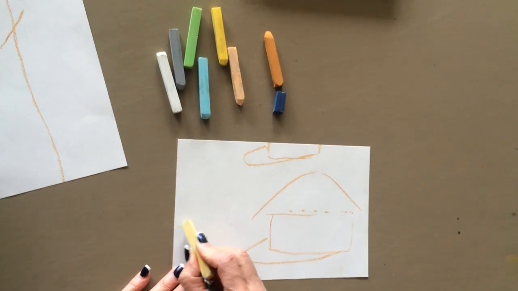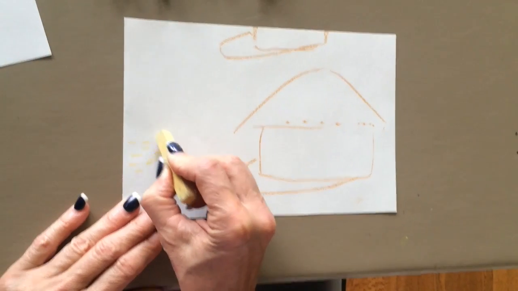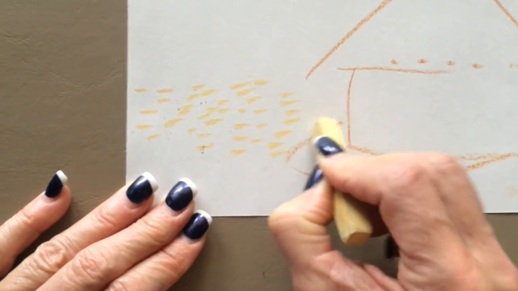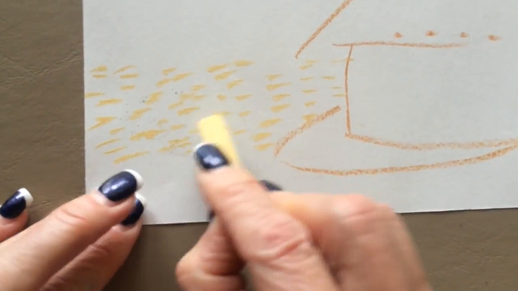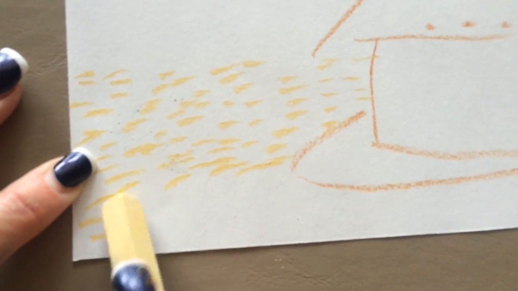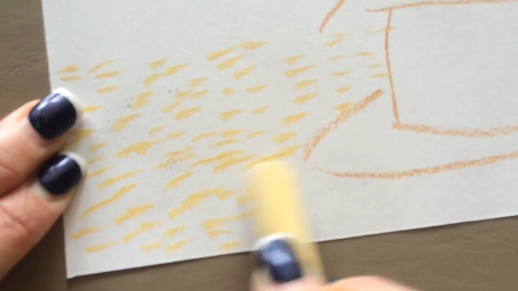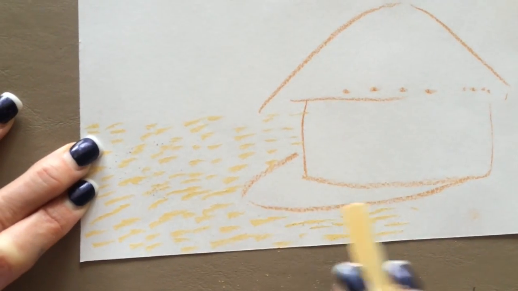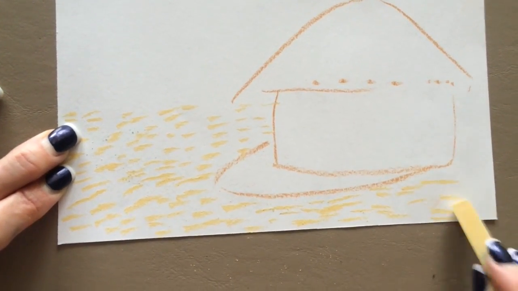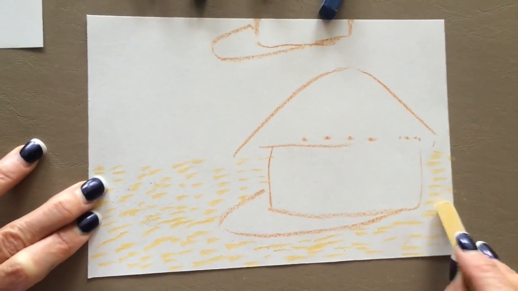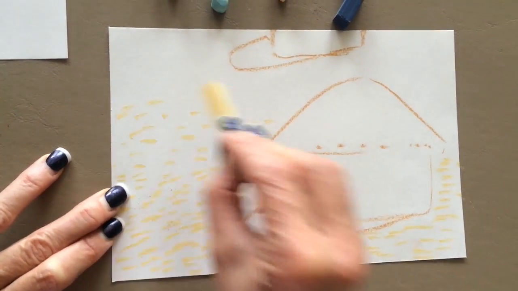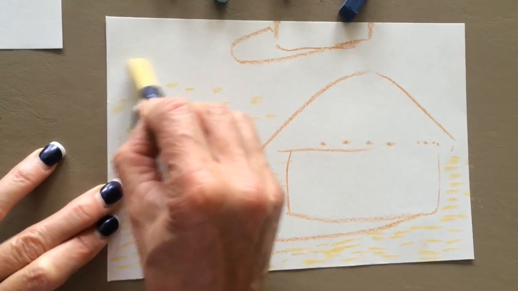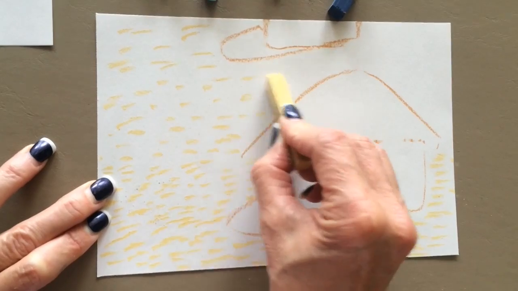We want to keep our lines very short. It's not a coloring in. You cannot get the same effect by coloring in a big area and then coloring another color on top. Your paper will only hold so much chalk. So I'm going ahead and just setting a tone for the area around my haystacks. I'm going to keep this one color, and now I'm letting my strokes get a little farther apart for the background area.